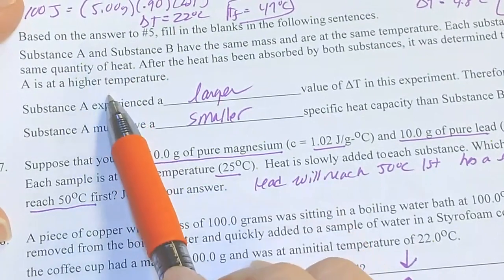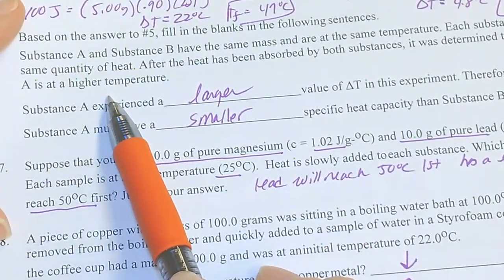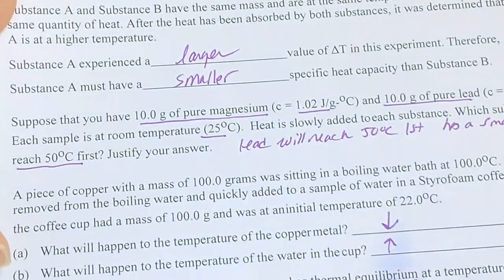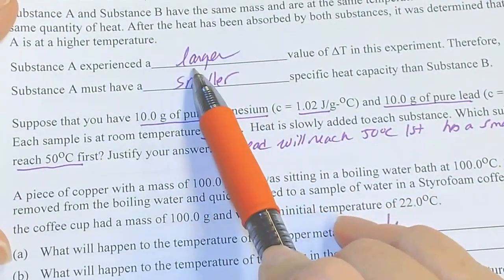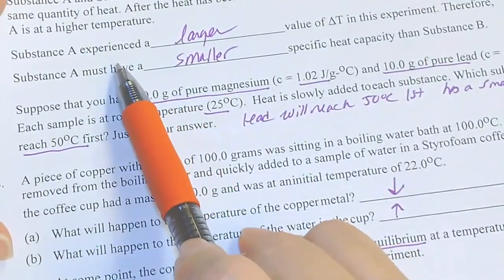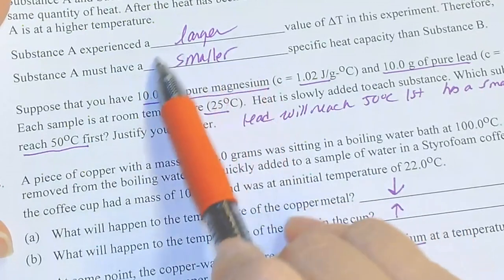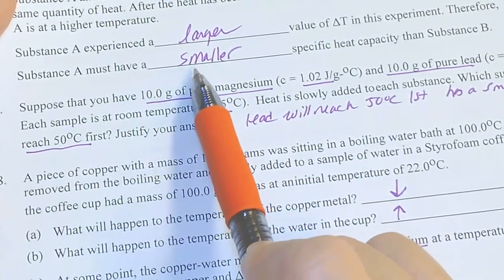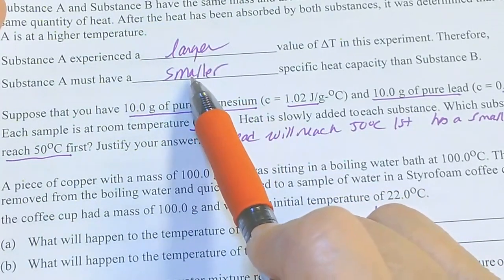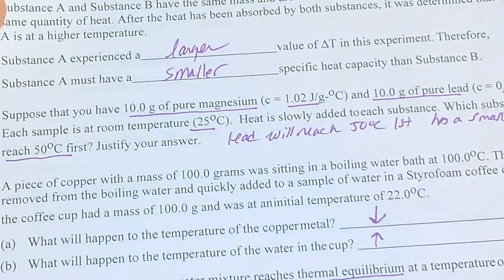So here they're summing up that thinking about specific heat capacities and adding the same amount of energy and what kind of temperature you will get. If you have a larger change in temperature, then substance A must have a smaller heat capacity. Anytime you have a larger delta T with the same amount of energy, you have a smaller heat capacity.